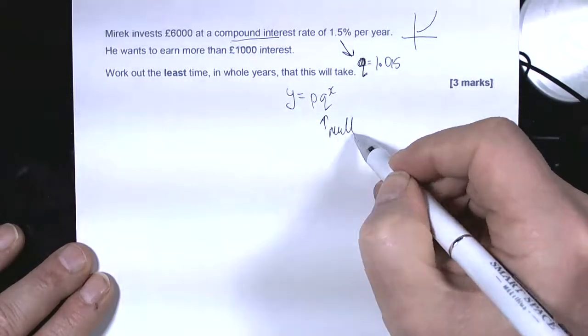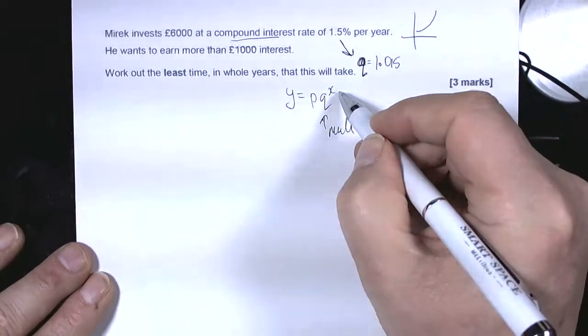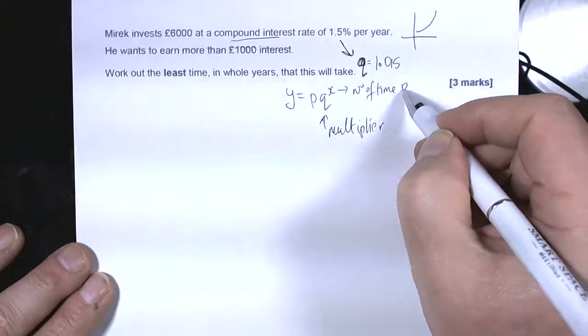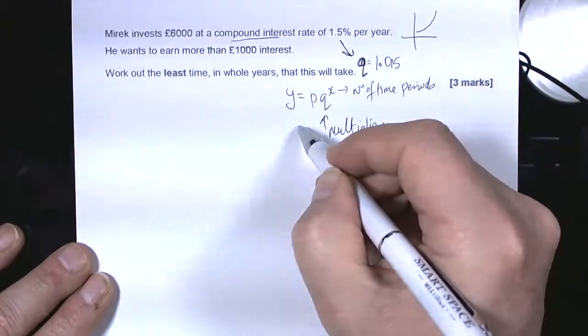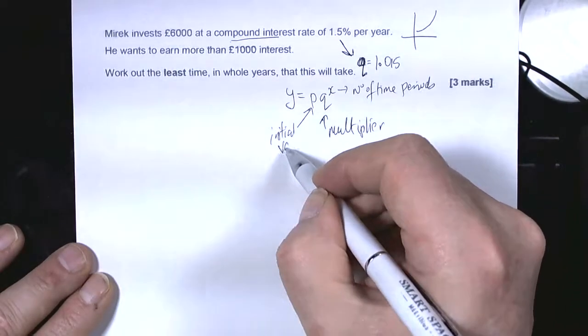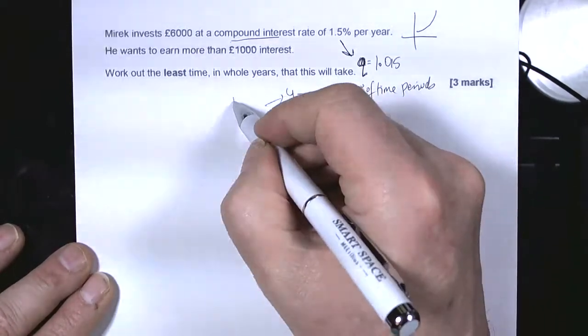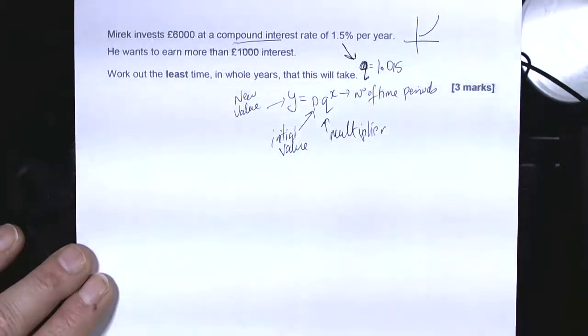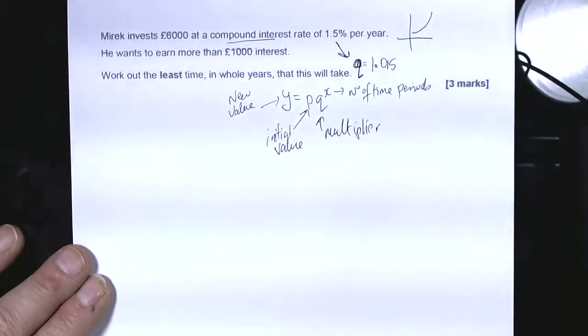Okay, so q is the multiplier, x is the number of time periods, p is your initial value, and y is your new value. Okay, so that's got the letters defined properly.